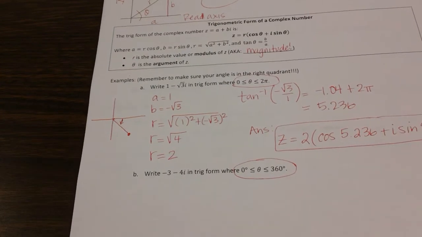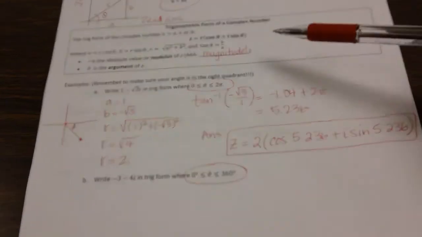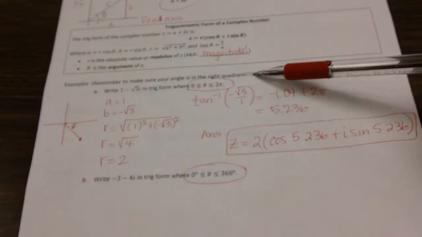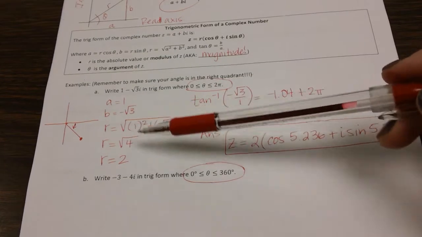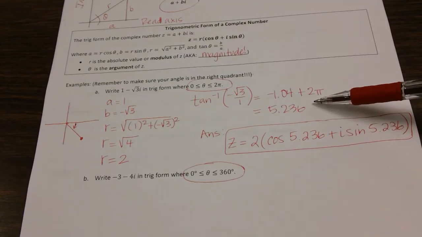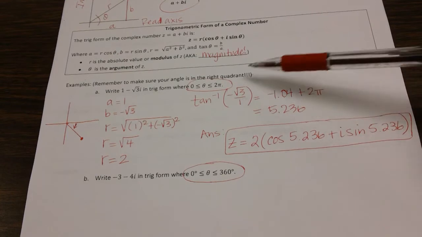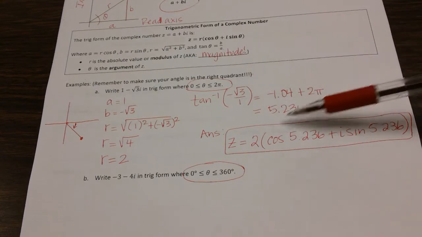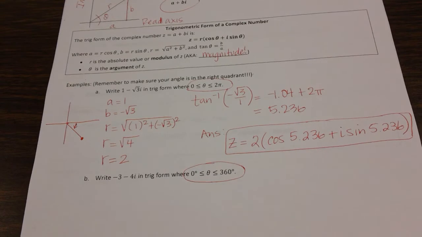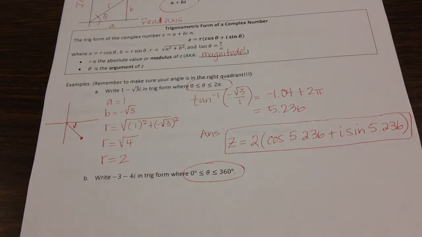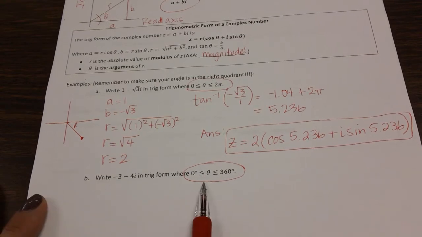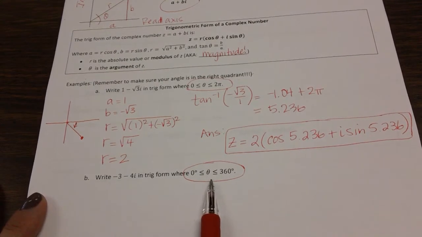And that's it, okay? So remember, a couple of things that are important is making sure that you're in the right mode, okay? Graphing it and making sure that you find the correct angle, and if not, you find angles equivalent to that that are within your restriction, and then just filling it in the form. Okay. All right, so I would like you to try B here tonight for homework, and make sure that you are in the mode of degrees.